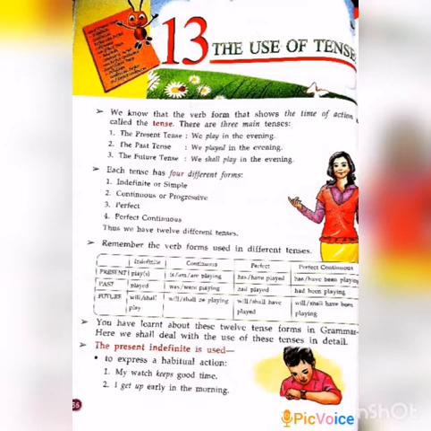See the example given in the introduction: we play in the evening. Play is a V1 form. The past tense, we played, is V2, the second form, played. The future tense, shall or will plus V1, is known as the future tense. That is given in the third example. So here: play, played, shall play. That is known as present tense, past tense and future tense. With the changes of the verb only, we identify the type.